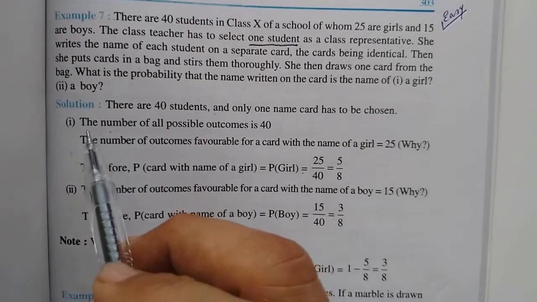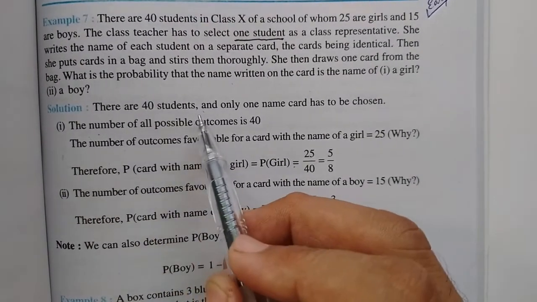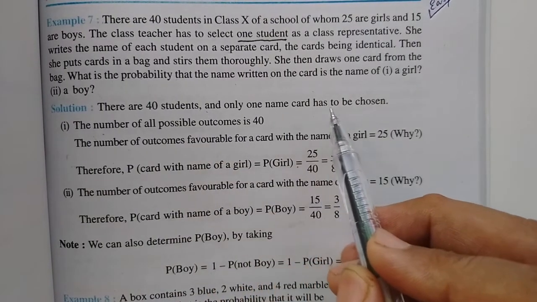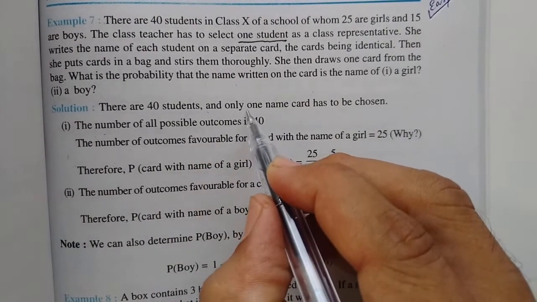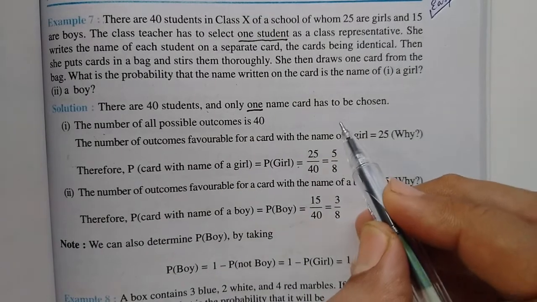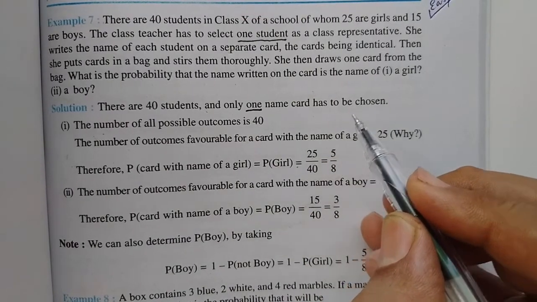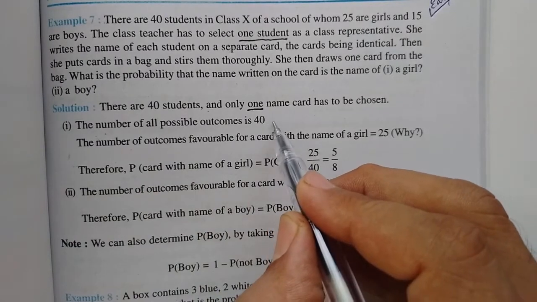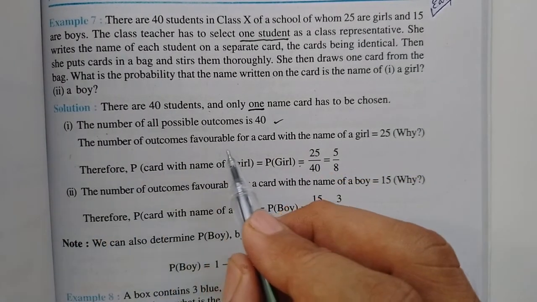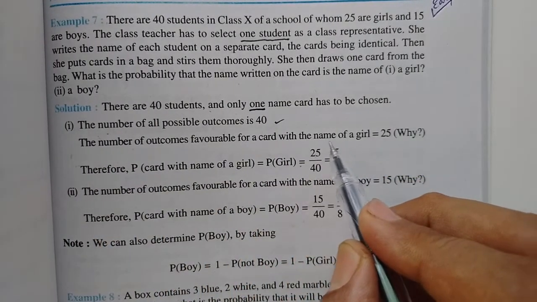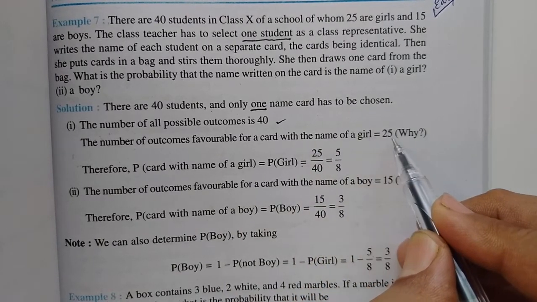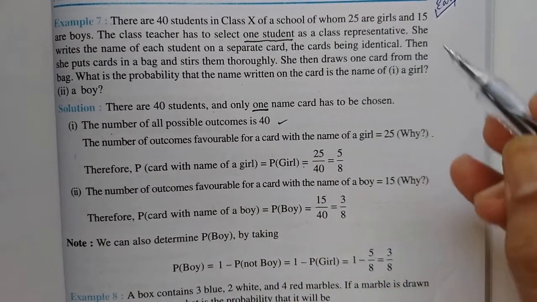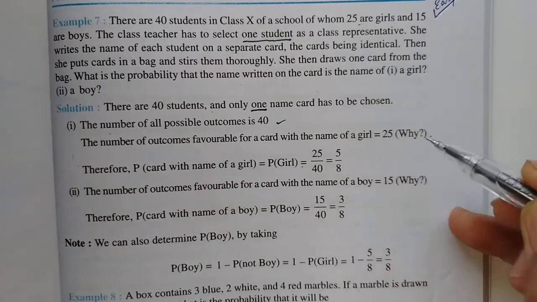Okay, children, let us understand. There are 40 students and only one name card has to be chosen. Only one, children. Okay. So the number of all possible outcomes is 40, and the number of outcomes favorable for a card with the name of a girl is 25. Why? It is given that there are 25 girls.